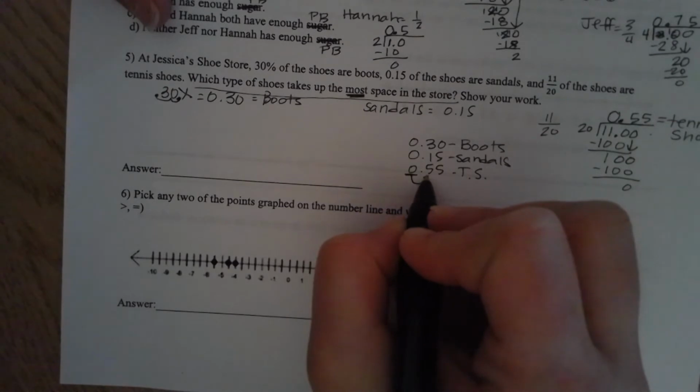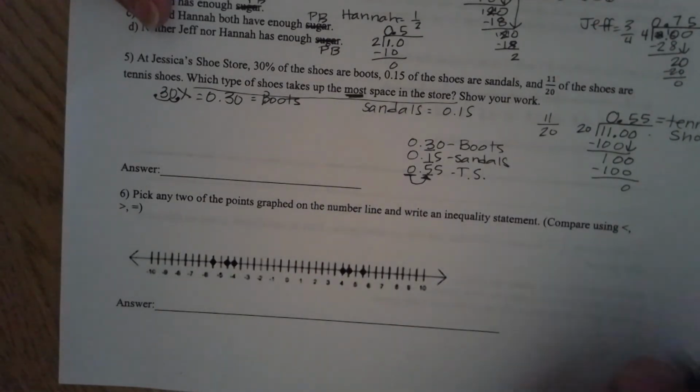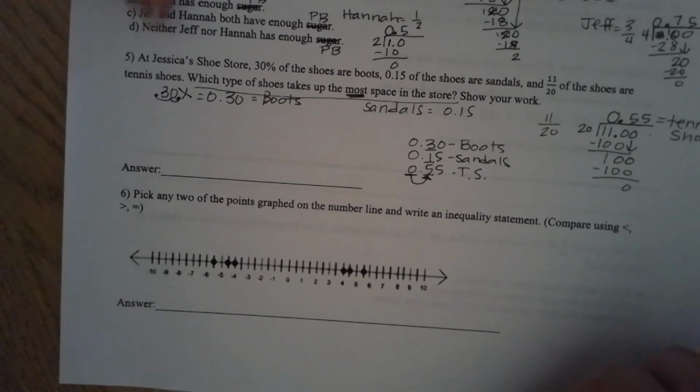That word most tells us that the biggest amount. So I start in my ones place, there's a tie. So I move to my tenths place. In my tenths place I have a 5, a 1, and a 3. The 5 is the biggest, which tells us that the tennis shoes take up the most space.